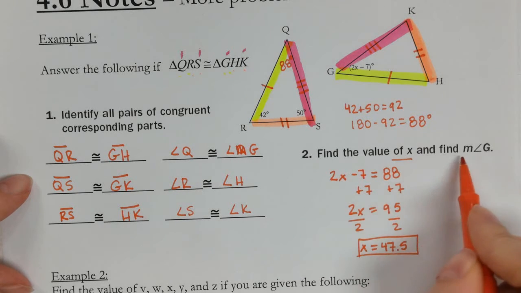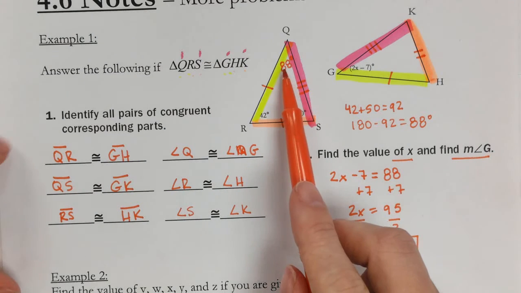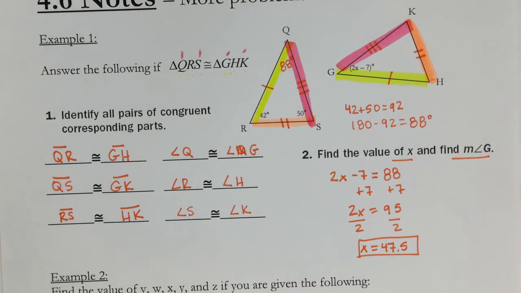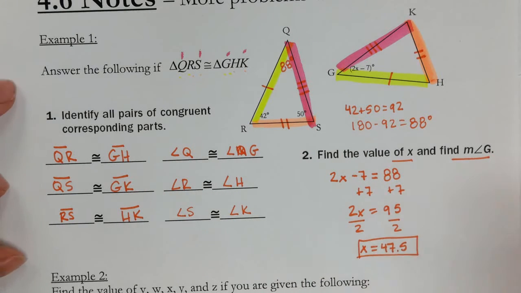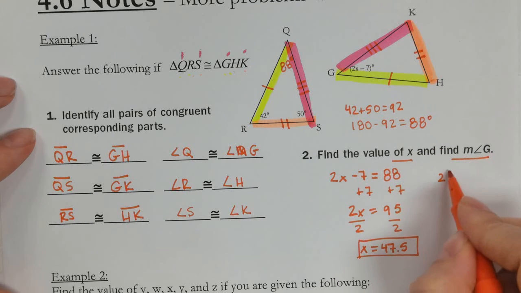So that's the first part. I still have to find measure of angle G. Now there are 2 ways you can do this. One way is we knew that angle Q and angle G were congruent, so we should already know that it's 88 degrees. But if you want to double check this answer, remember you can plug x into that equation. So I'm going to do it that way.